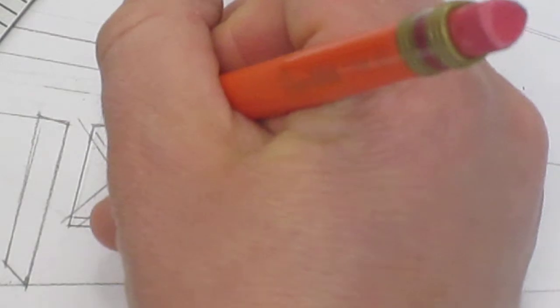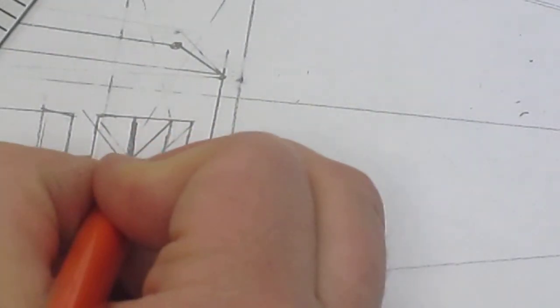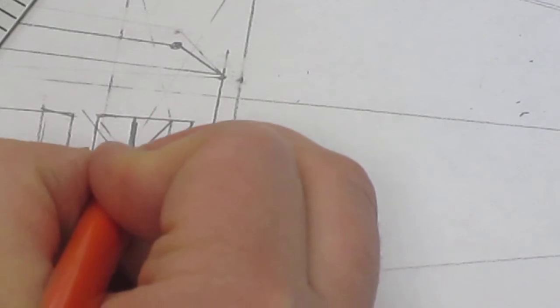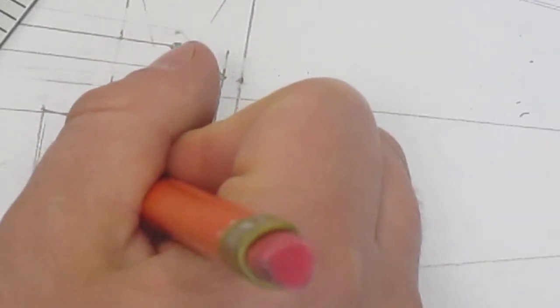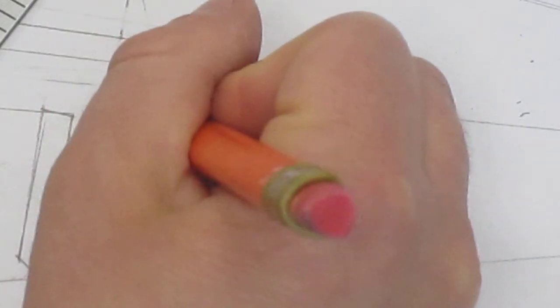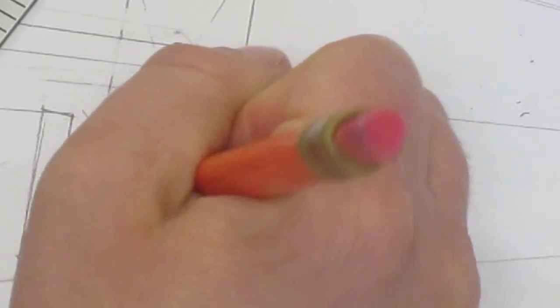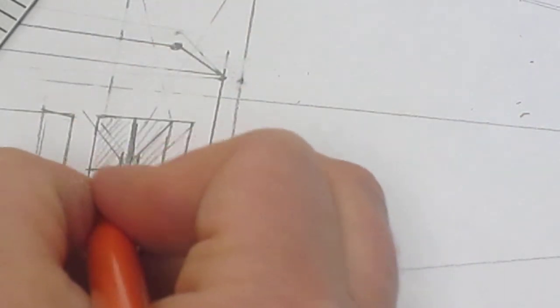There it goes. Once I find the center of that front, I can pull down this line. And then this here is now where you can put in detail work. Put in little handles. Now if this is a screen door, I could draw the screens going across.